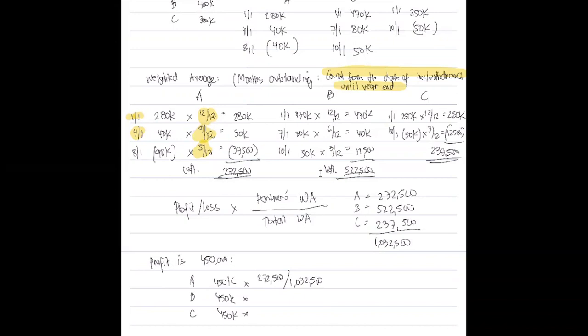We get first the weighted average of B, that is 522,500, divided by the total of 1,032,500. And for C, we get again the weighted average of C, which is 237,500. We divide to the total, which is 1,032,500.